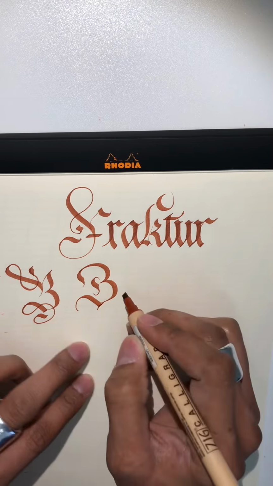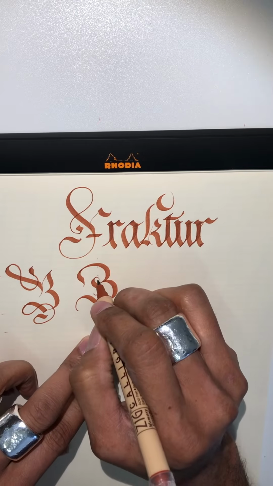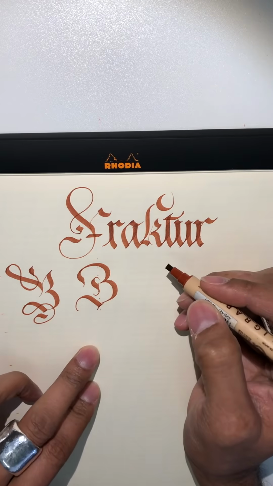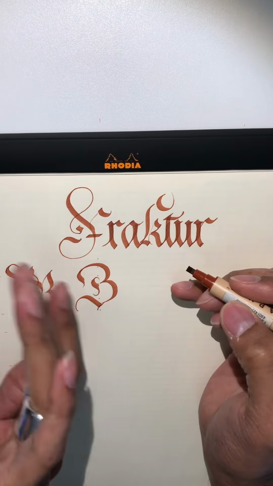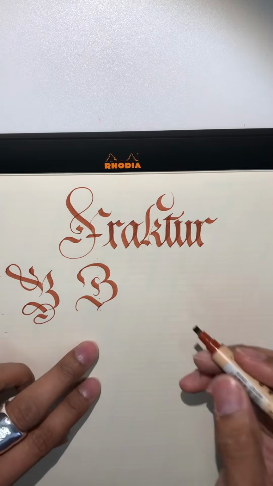So as you can see, it takes a lot of planning to keep this whole thing vertical, even though this looks like it's leaning back a little bit.